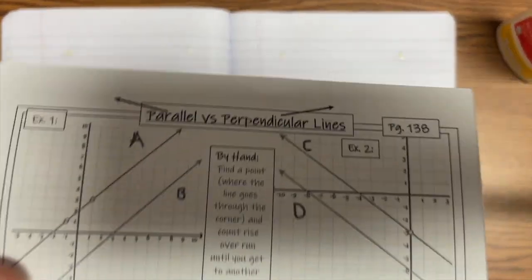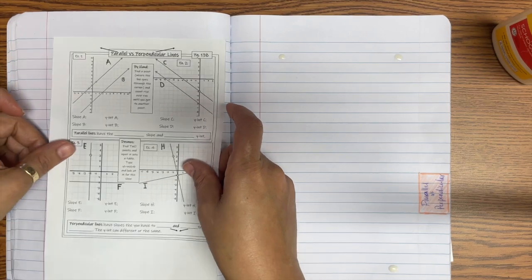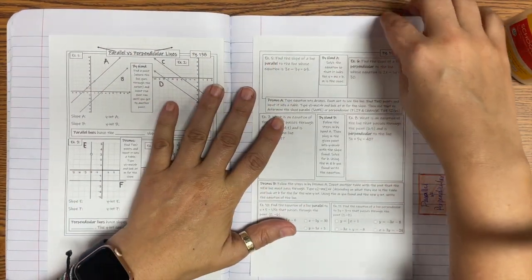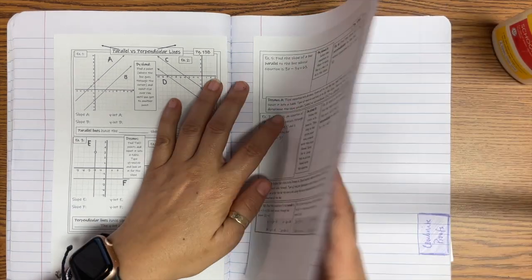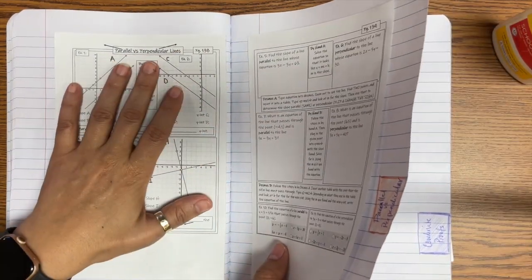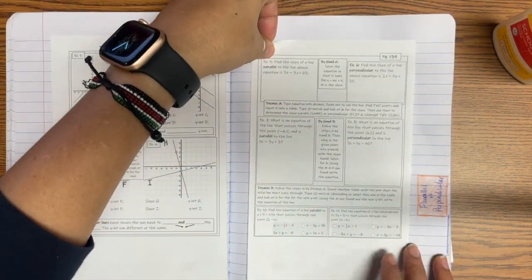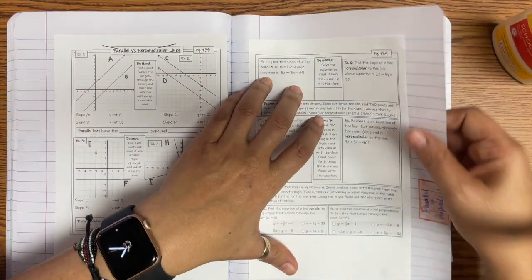Make sure it says parallel and perpendicular. So we're going to look right here. It does say parallel and perpendicular, so go ahead and glue that in towards the middle. All right, hold it down. Flip the page over. Just be mindful that this page doesn't move. So I'm looking at it as I flip it over. This one did move, so I'm going to come back and move it over because the glue has not set in yet. Flip it over gently and press down.